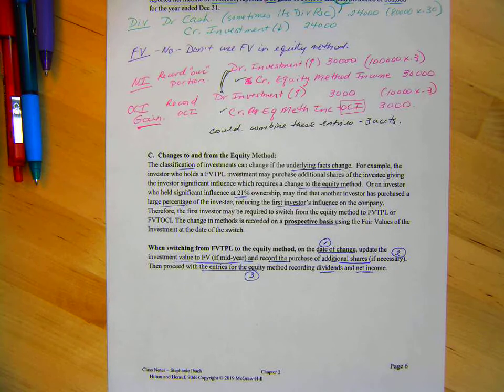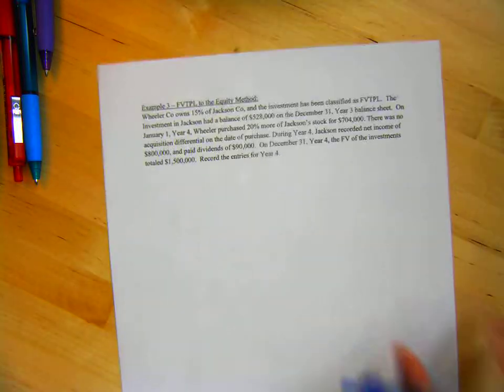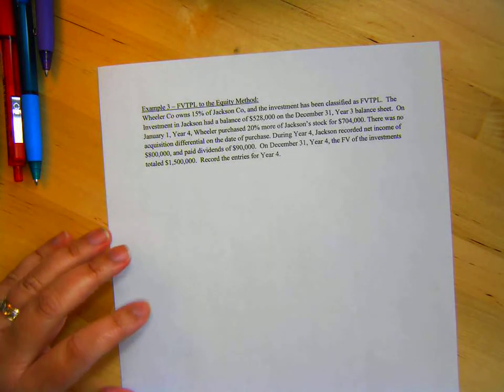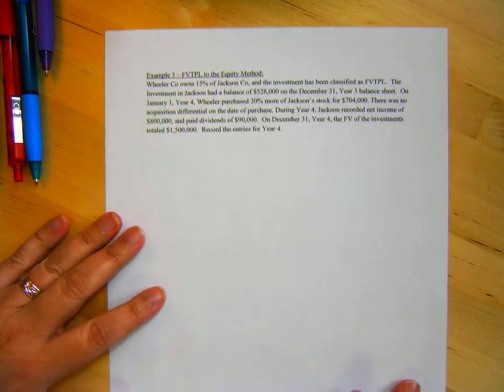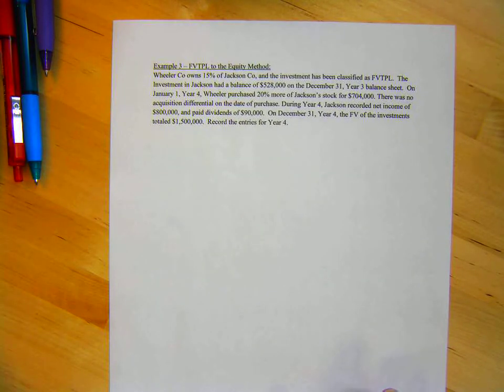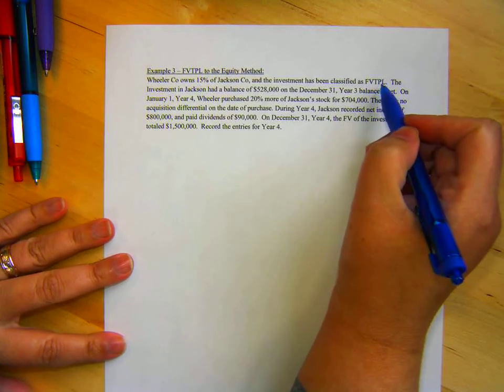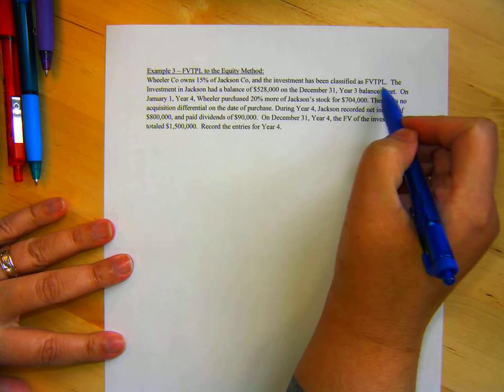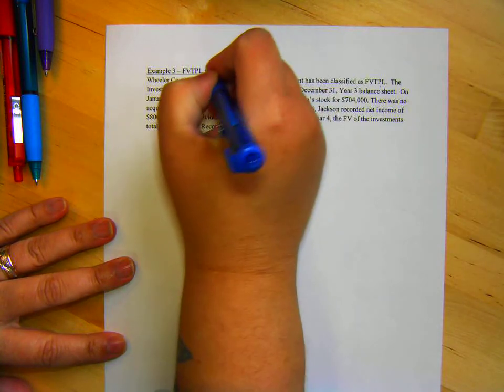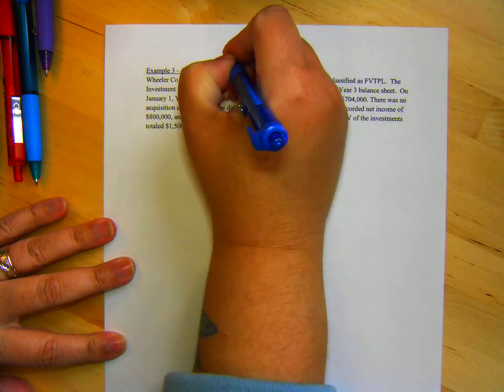So on the next page, we'll do an example. Okay, fair value to equity method. Wheeler owns 15% of Jackson, and the investment has been classified as FV through profit and loss. Why is it a passive investment? Because this tells us it's non-strategic.